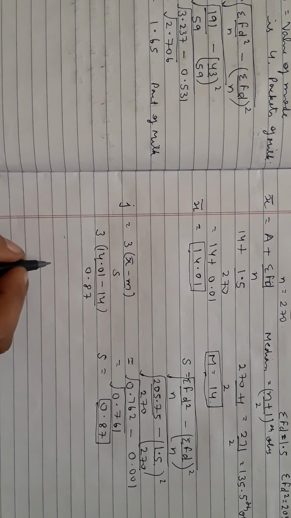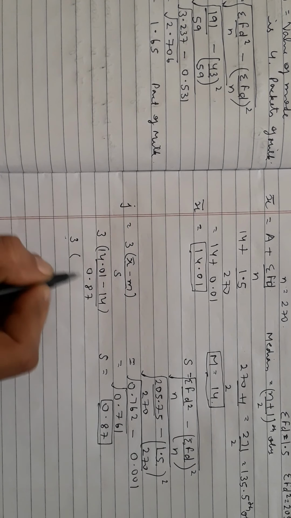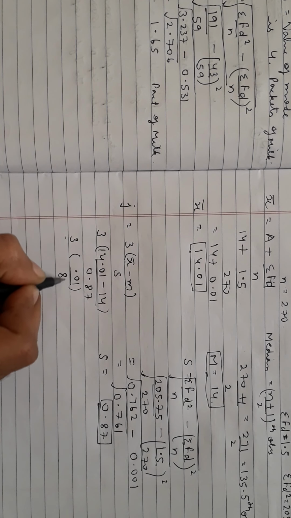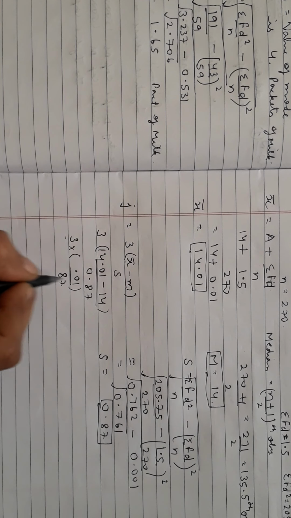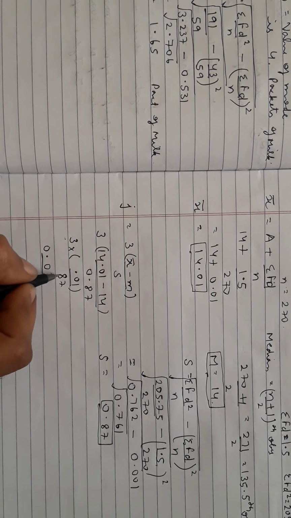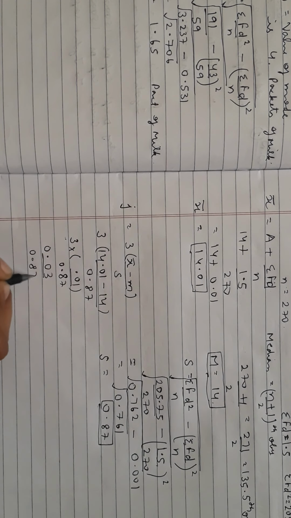Solving the values, 14.01 minus 14 is 0.01 upon 87 multiplied by 3, so we get 0.03 upon 0.87.